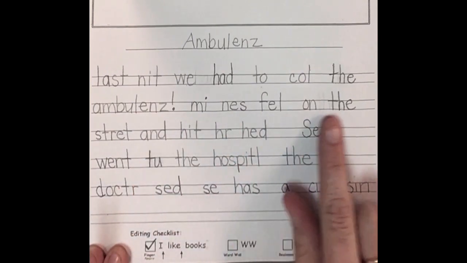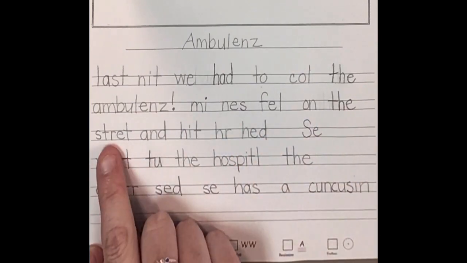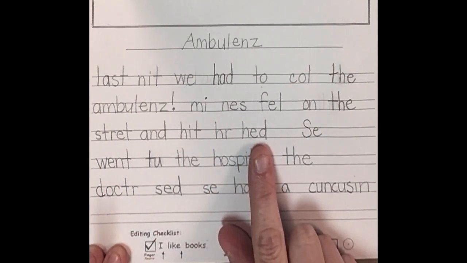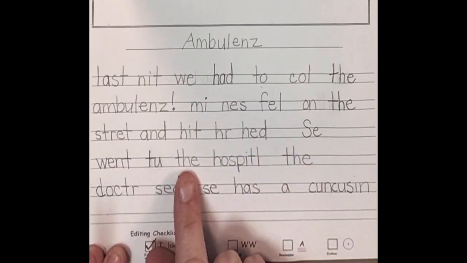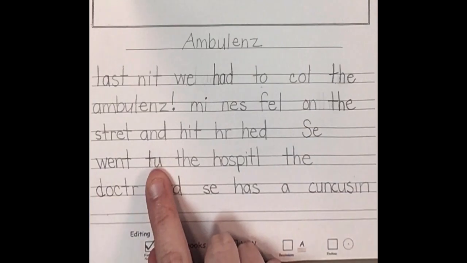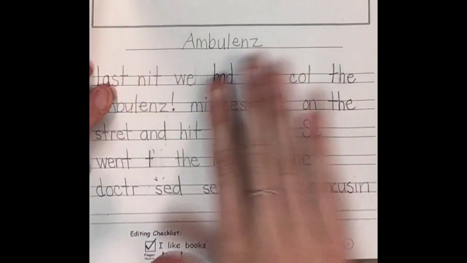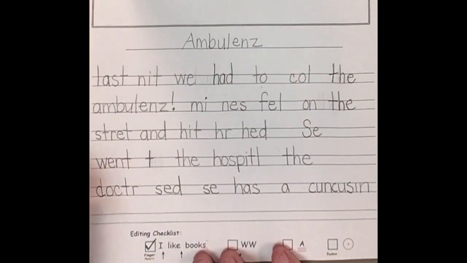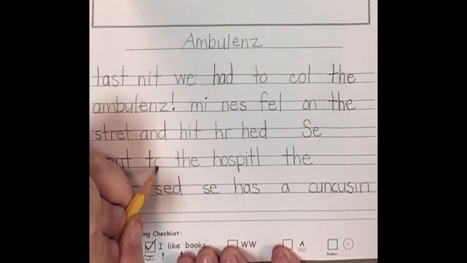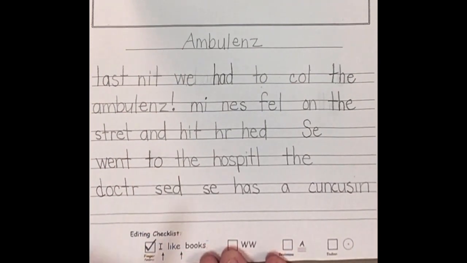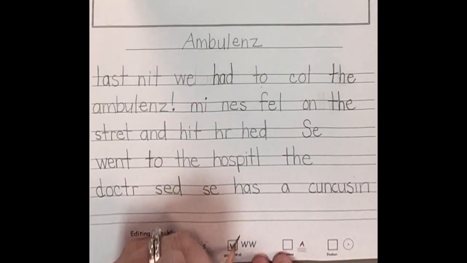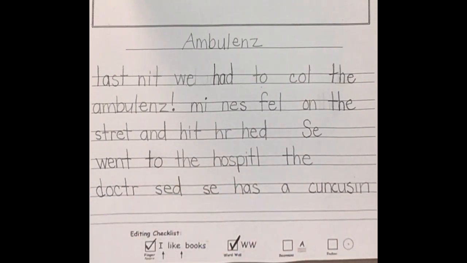My niece fell on the, I spelled it right there, street and hit her head. She went to the, wait a second, to is a word wall word. All right, I'm going to look on the word wall to see how to spell the word to. Oh, the word wall shows that to is spelled with an O. She went to the hospital. The doctor said she has a concussion. All right, I checked my word wall words, so I'm going to put a check mark in that box.